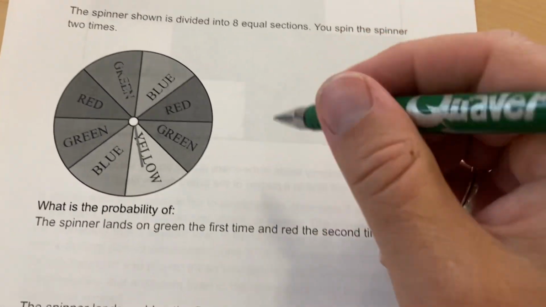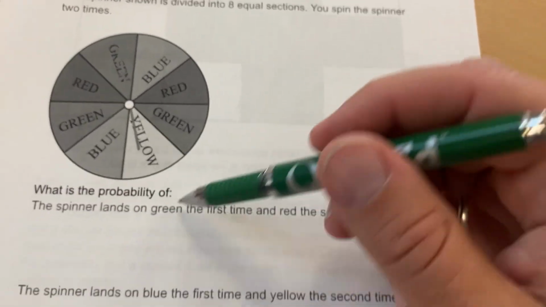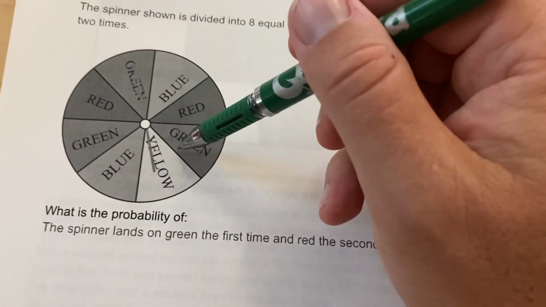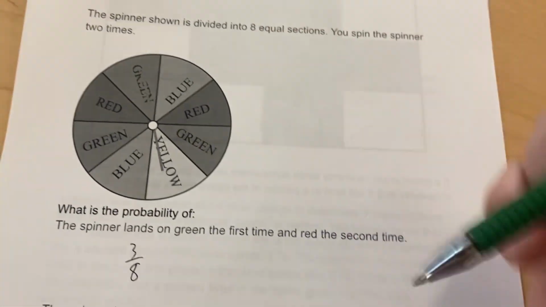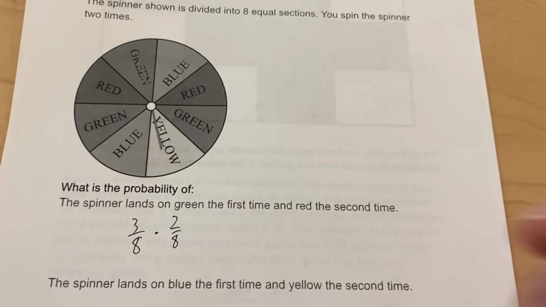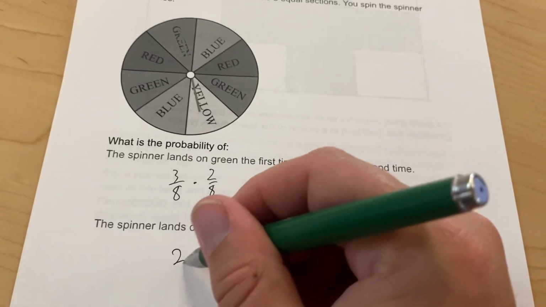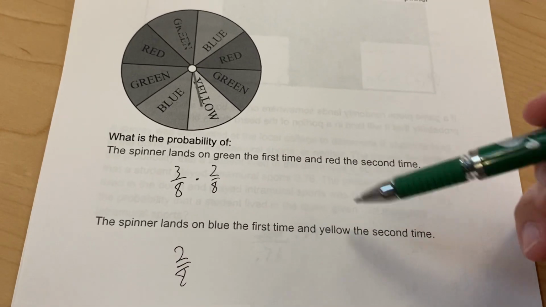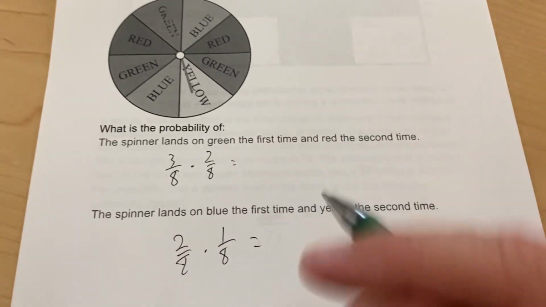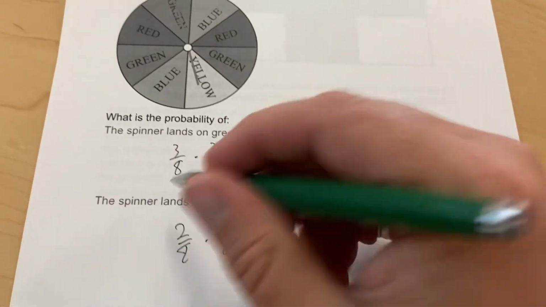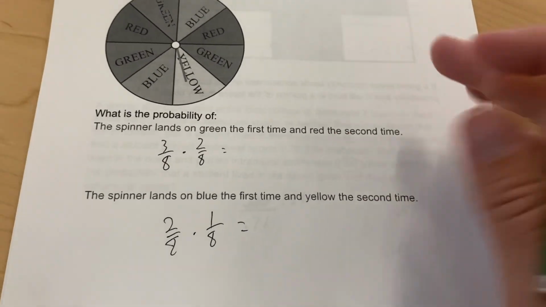Spinner shown is divided into 8 equal sections. You spin the spinner 2 times. Cool. Everything's going to basically be 1 out of 8. What's the probability the spinner lands on green the first time? There's 1, 2, 3 greens, so that's 3 out of 8. And then red the second time, that's 1, 2, that's 2 out of 8, and we would multiply those together. The spinner lands on blue the first time, that's 1, 2 blues, 2 out of 8. And then yellow the second time, that's 1 out of 8. So when you multiply those together, those would give you your answers. Some of these you can reduce, use Desmos, reduce it if you can.